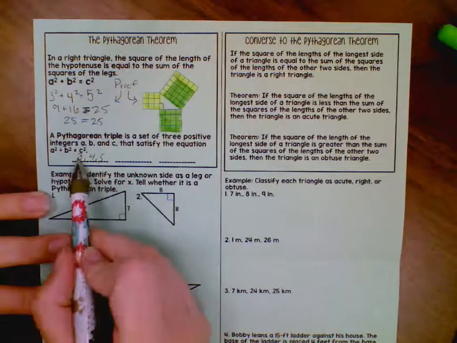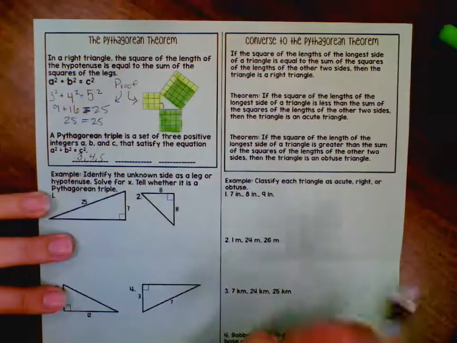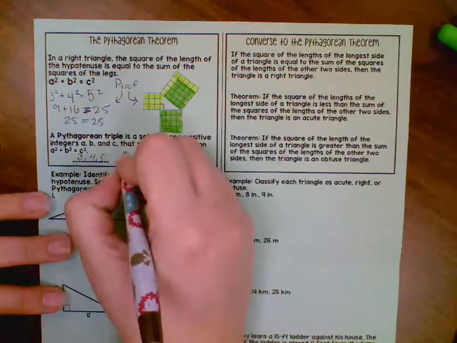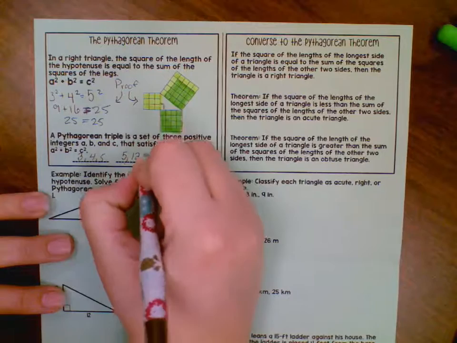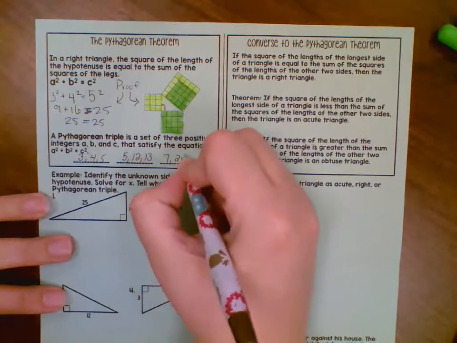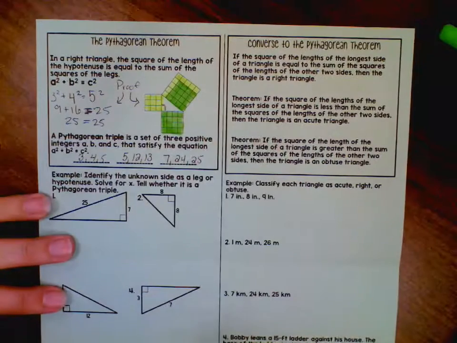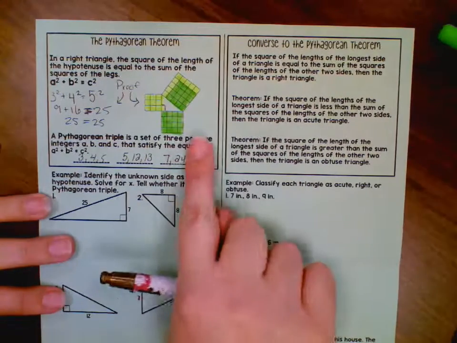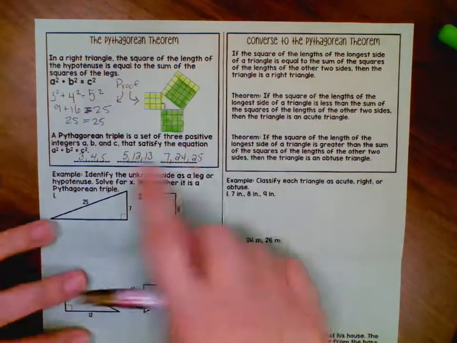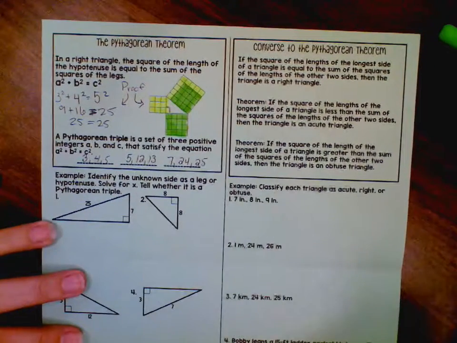So if we plug these numbers in for A, B, and C, it always works, that it's always equal. Another set is 5, 12, and 13. And one more is 7, 24, and 25. So like I said, if you knew those two, you'll get 25 every time for the other one. And they always are going to be whole numbers.